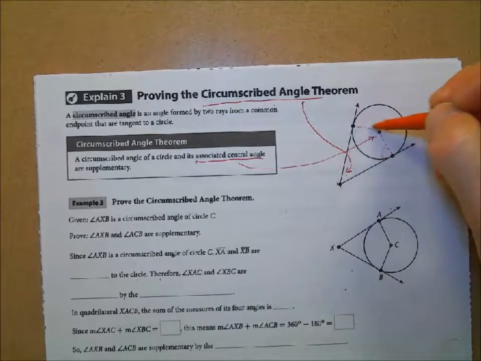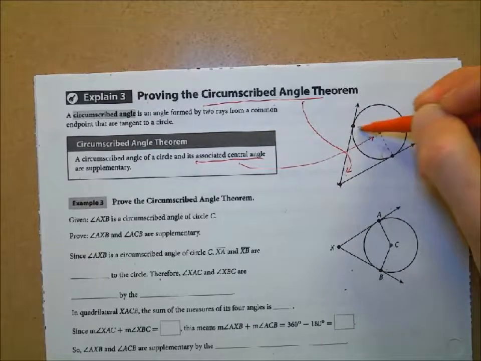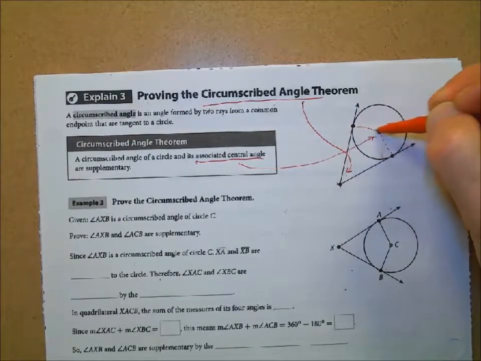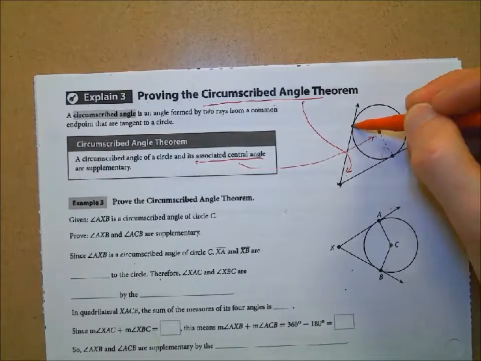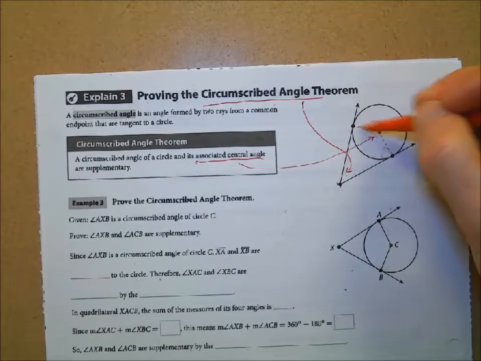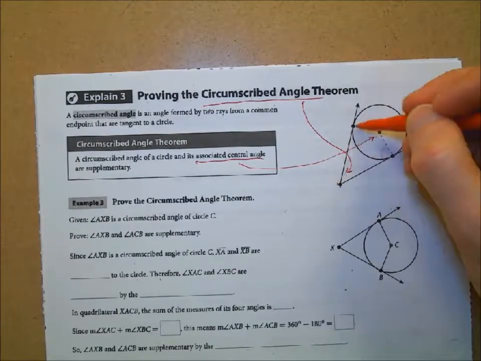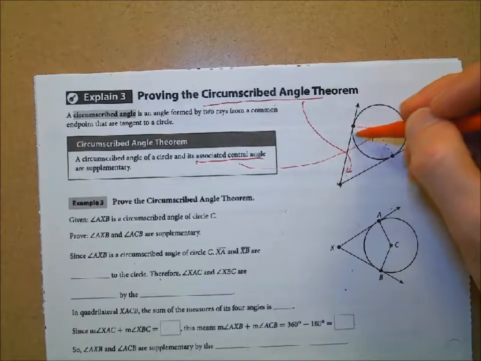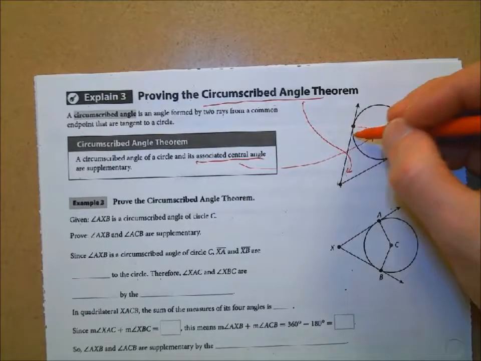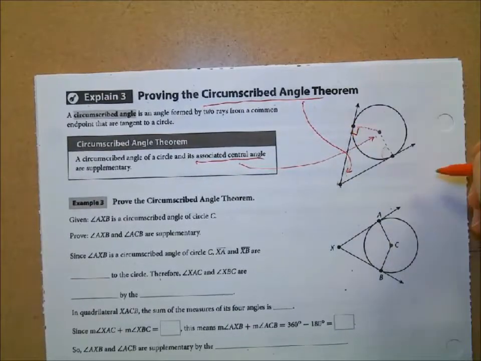Well, what do we have? We have a tangent line. And what is this segment? A what of the circle? It goes from the center to a point on the circle, so it's a what? It's a radius. And what kind of angle is formed where a radius and a tangent meet? What kind of angle is this right here? It's a right angle.